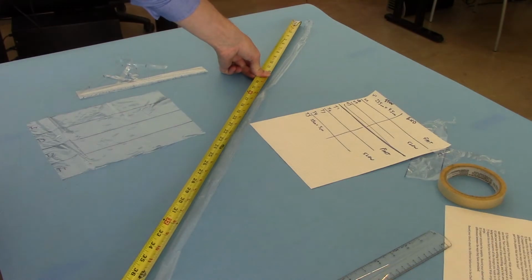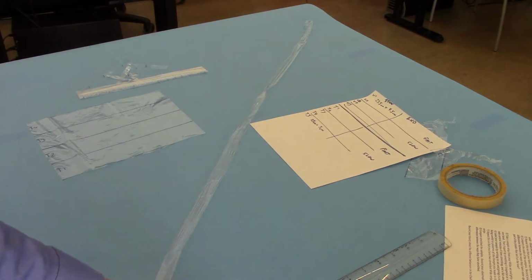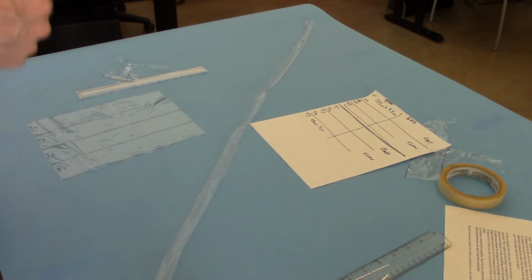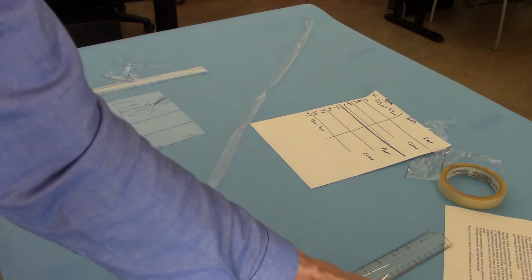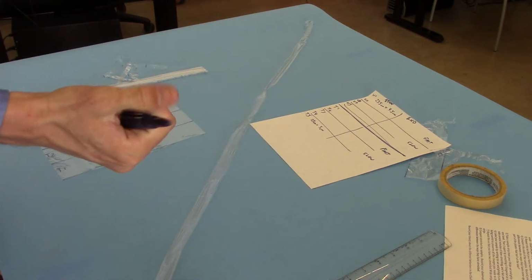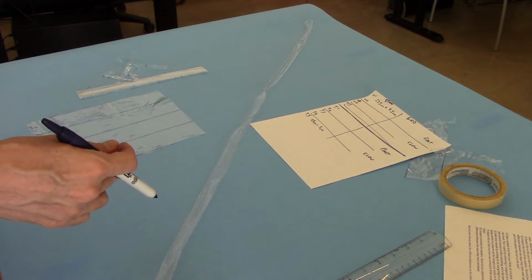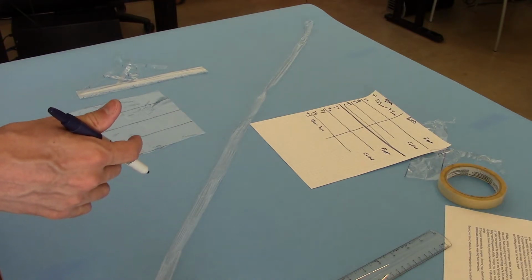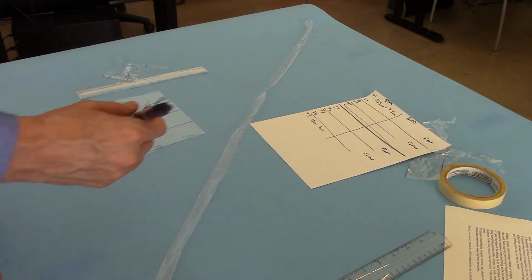I'm going to get this as straight as I can. So we got about, let's call it 42.5 inches. And then we're going to convert that 42.5 inches to centimeters. It's 107.95 centimeters. Gotcha. So we've got about our 2.5 multiplier right there. Gets us to 108 centimeters.